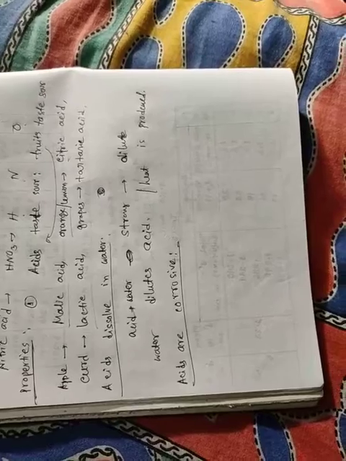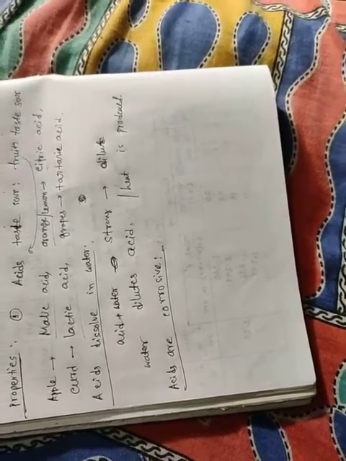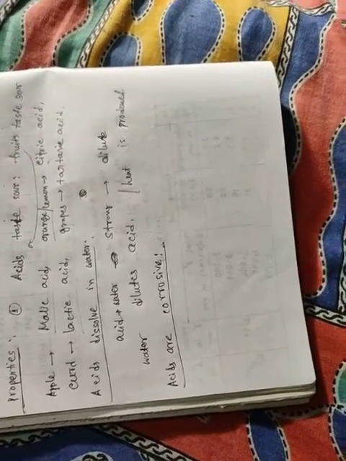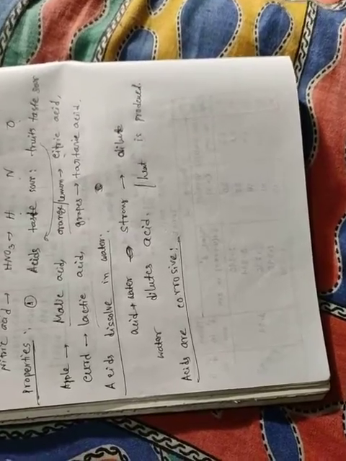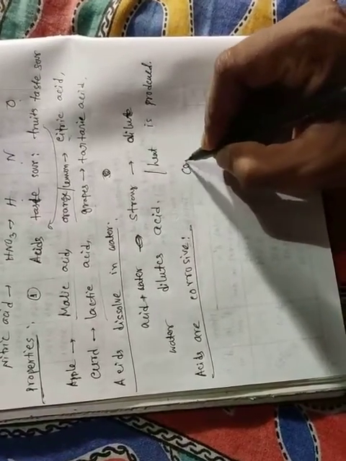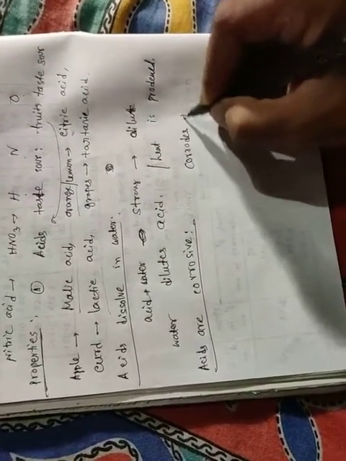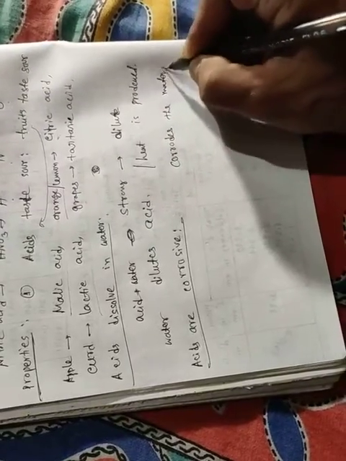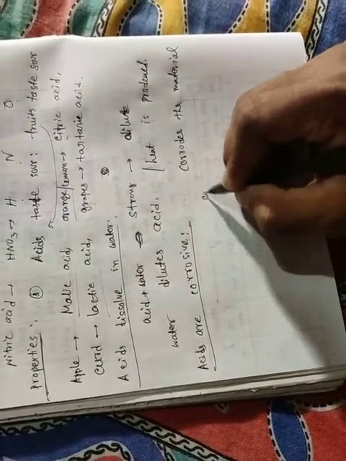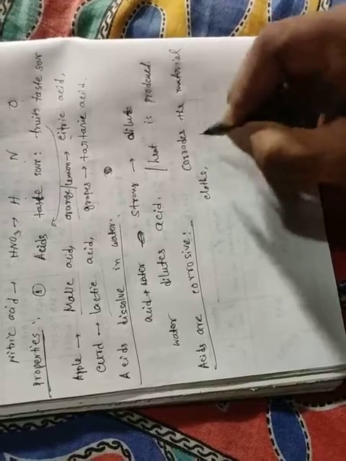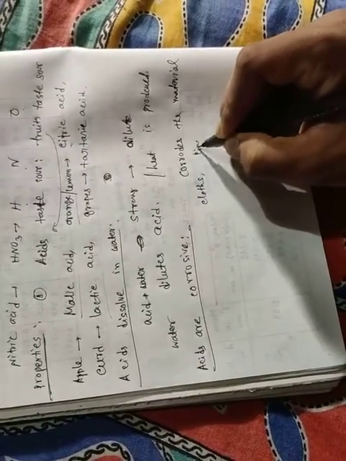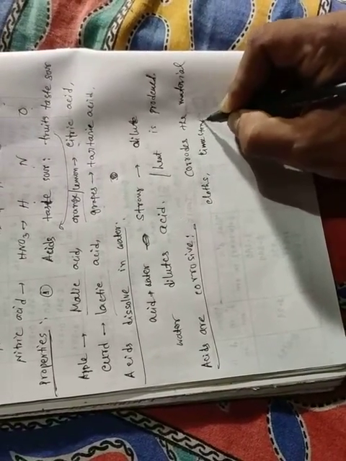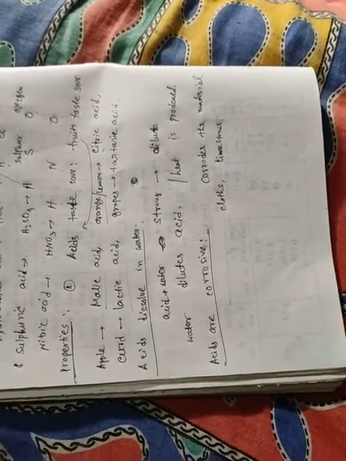So acid has a corrosive property. That means it corrodes materials, not all materials, but like cloths, limestones, etc. So acids are corrosive.